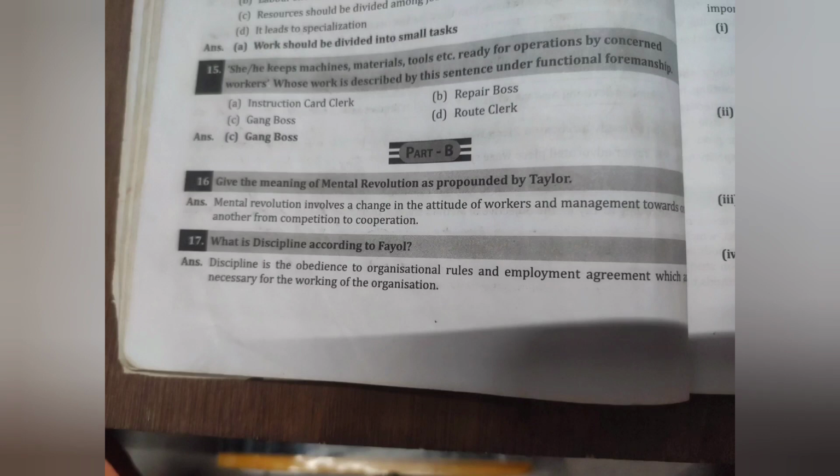What is discipline according to Fayol? Discipline is obedience, to follow, to be bound by the organizational rules and employment agreement which are necessary for the working of the organization. So whatever rule the organization makes, the employees need to agree to it. If they don't agree, it will start to create more conflicting scenarios.